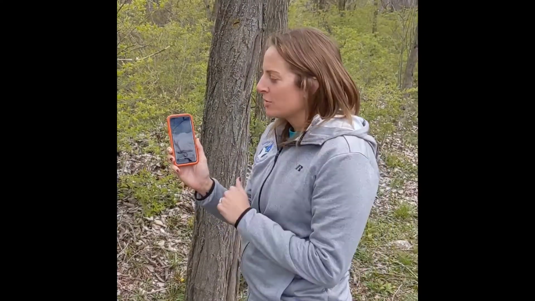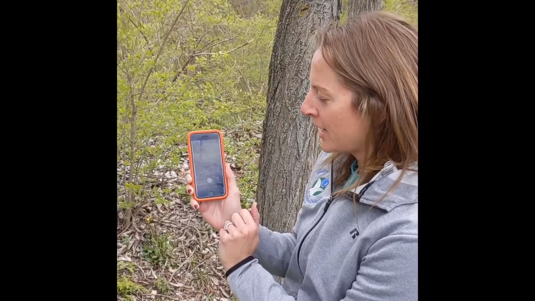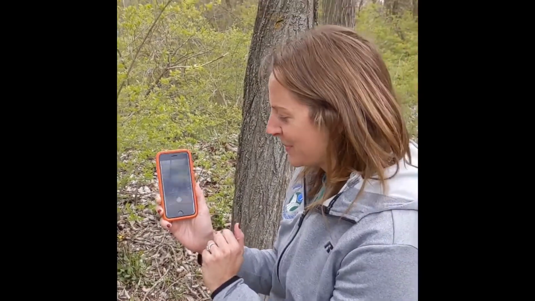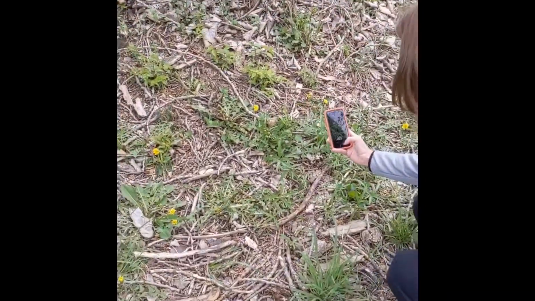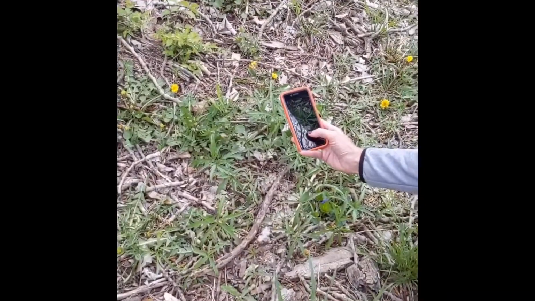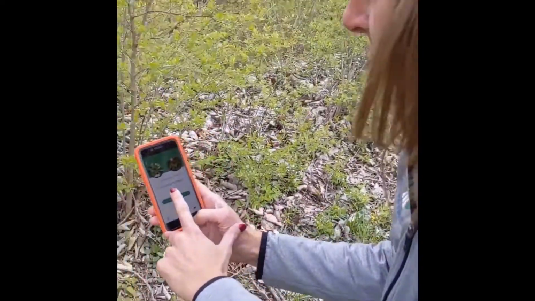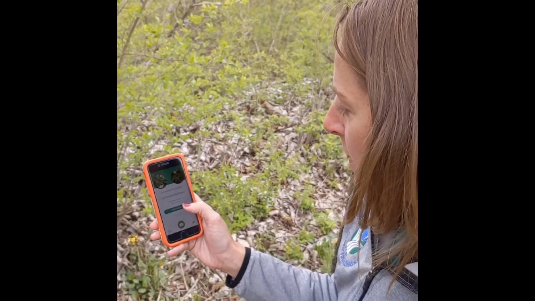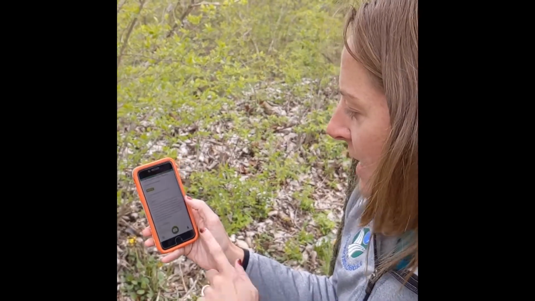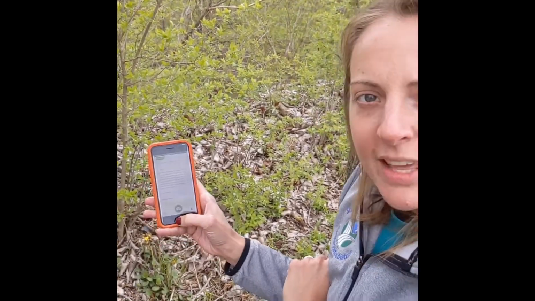I have a flower here using the Seek app. So I open the app up and I just hit the camera button, then my camera opens up. I'm going to take a picture of the flower. And then it tells you you have a cut leaf toothwort flower. And it even tells you if it's native or not, and it tells you about it. You can read about it. And it's as simple as that.